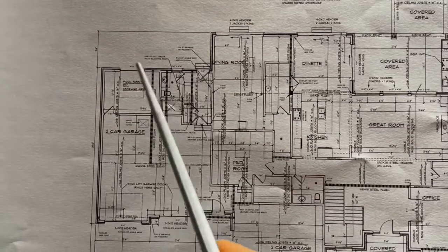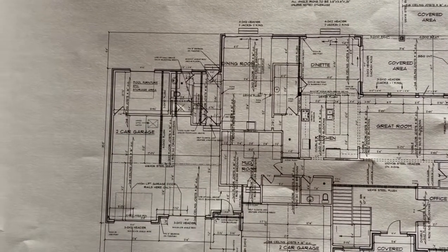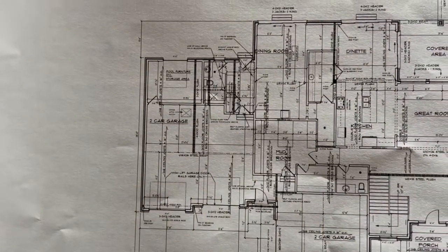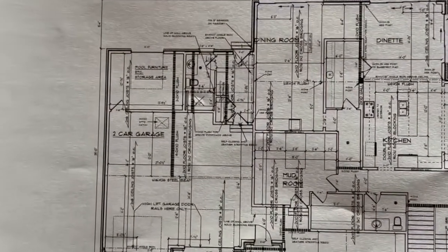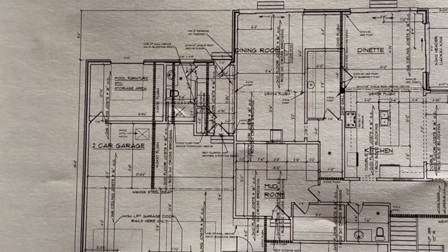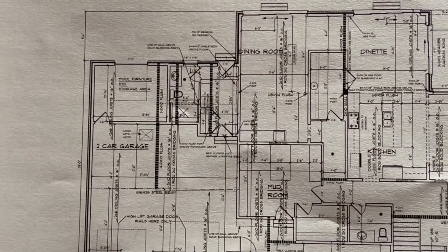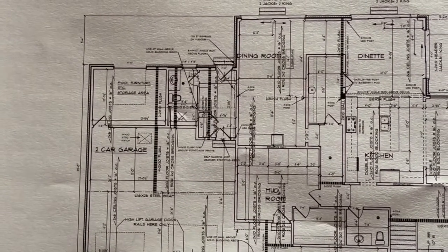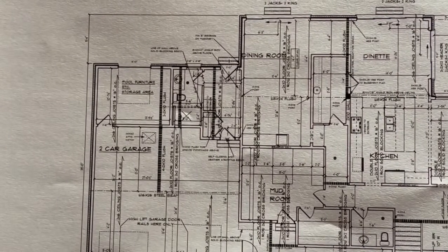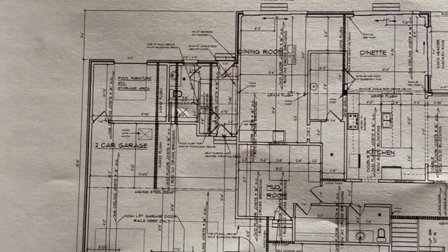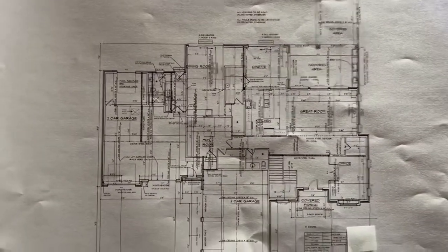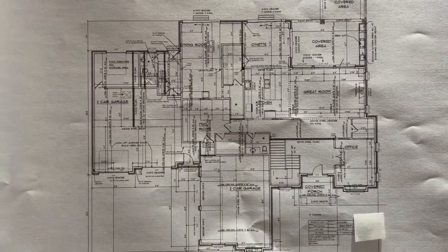The other thing that was a biggie was the pool storage, which we don't have currently. So this will of course house all the pool equipment, all the pool products, and the lawnmower, snowblower, rakes, anything like that. So this was really important for us as well. So that's the main floor. Next video, we will discuss the second floor.